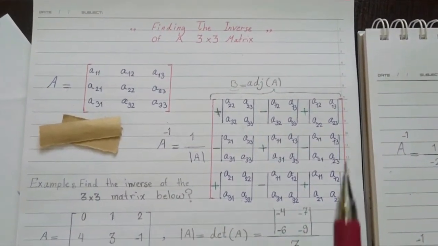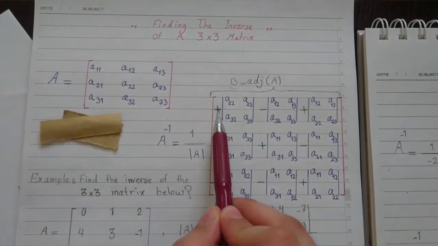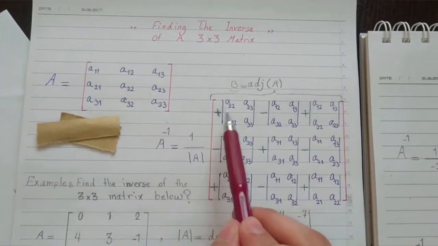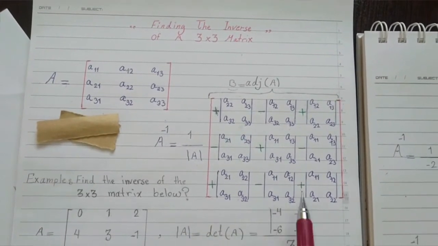And about the signs, we know that the first entry is positive, and from here we change the sign. For instance, here is positive, so it's going to be negative. Positive, negative, positive, negative, positive, negative, and positive.